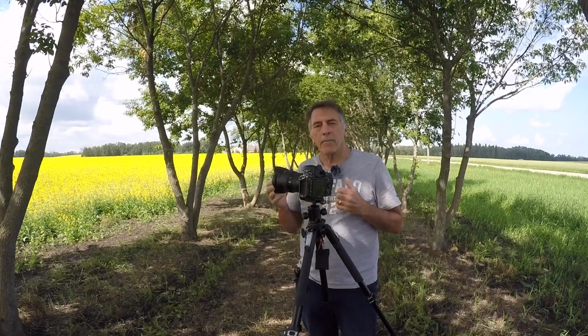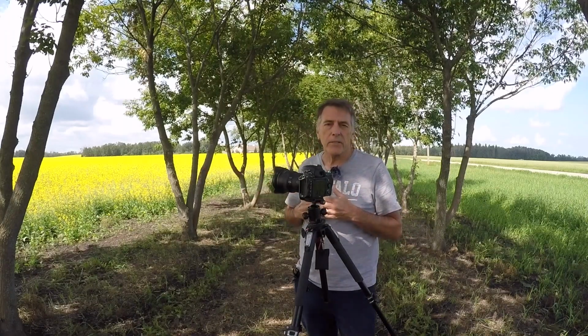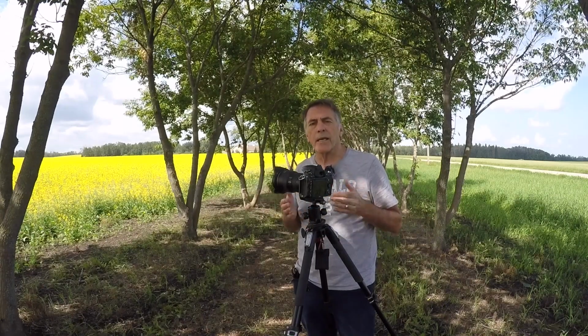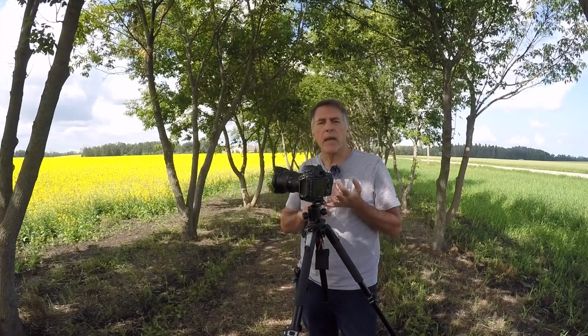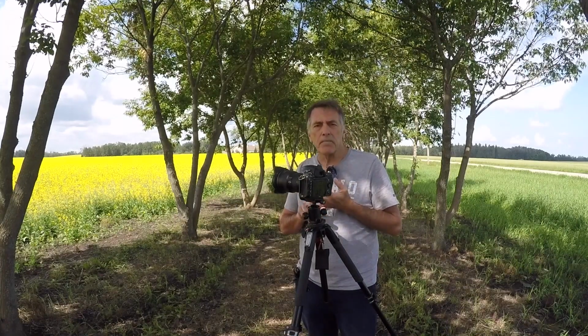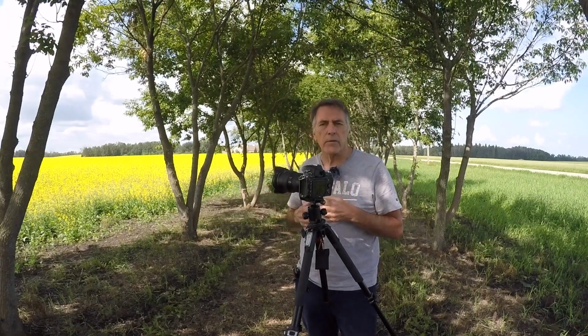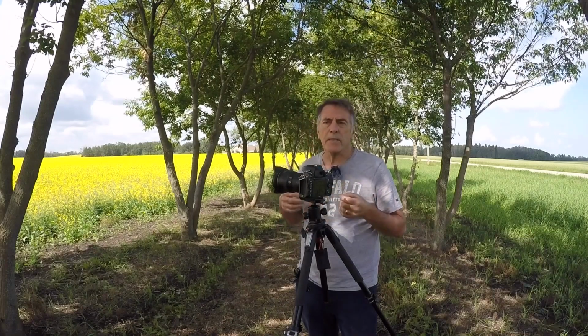The higher the aperture number, the more depth of field I'm going to have. So in landscape photography, we usually try to get sharpness from front to back. So we're usually looking at f8 to f11 to get total control over our depth of field. In some cases, depending on what you want, you may go up to f16 or f22.